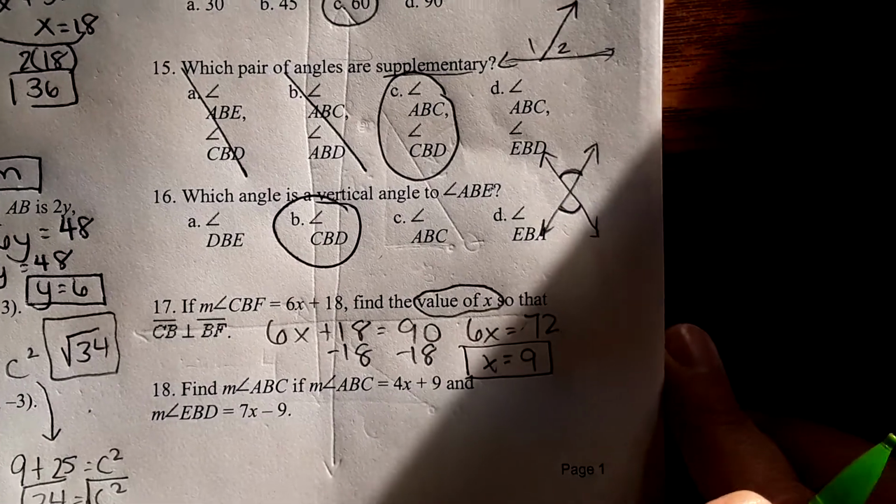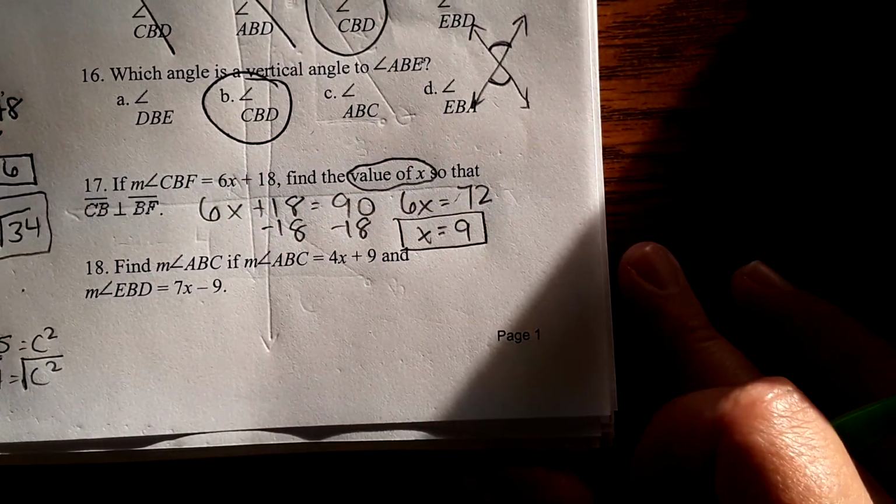Whoa. The lighting. Doesn't the sun know I'm trying to film here?